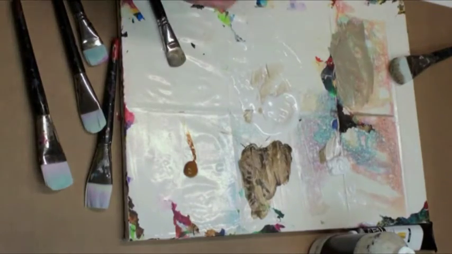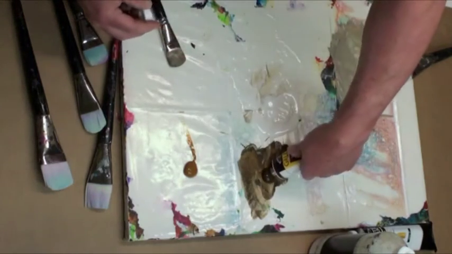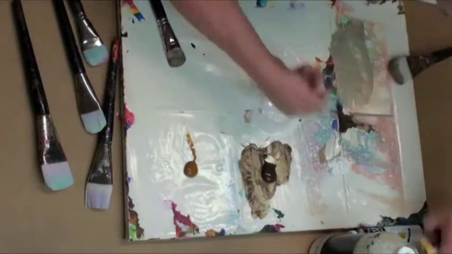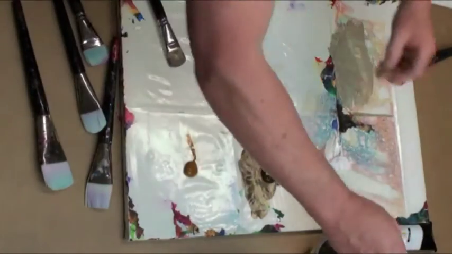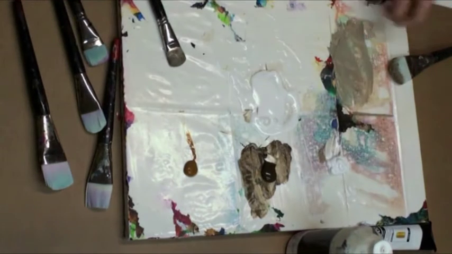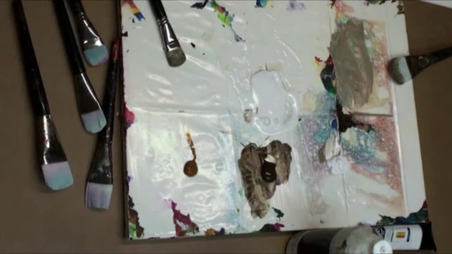I'm going to apply a little bit more raw umber before I get into coloring. A lot of medium with this stuff. And the other thing I'm going to throw in the mix now is I want to kick it down a little bit. I've got white on the palette.